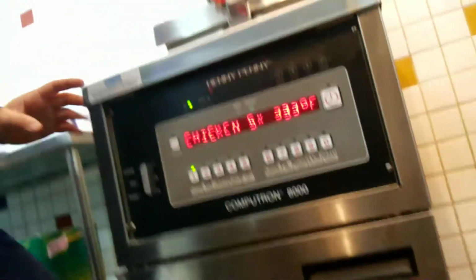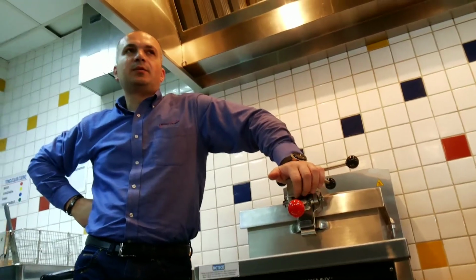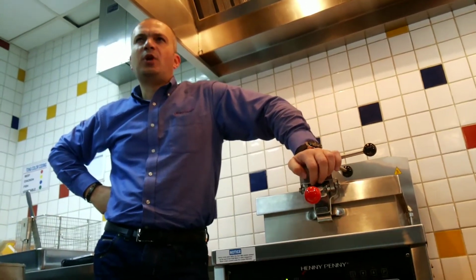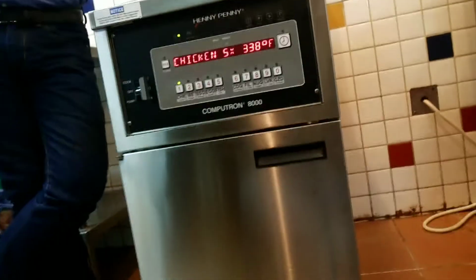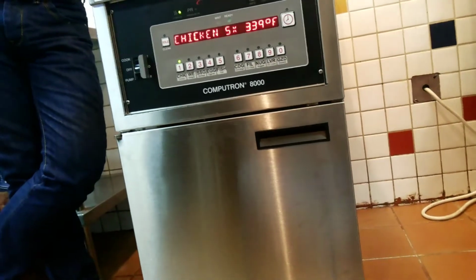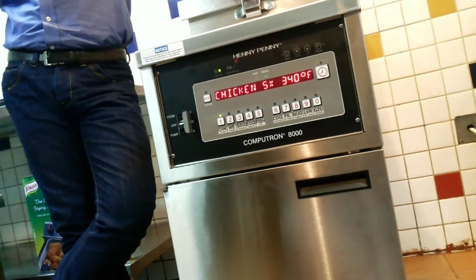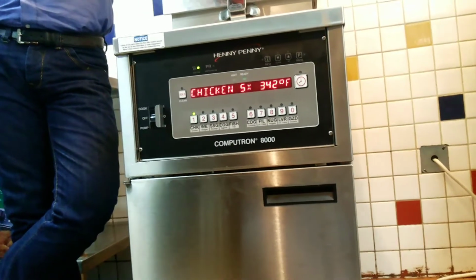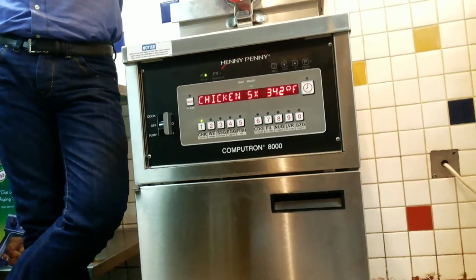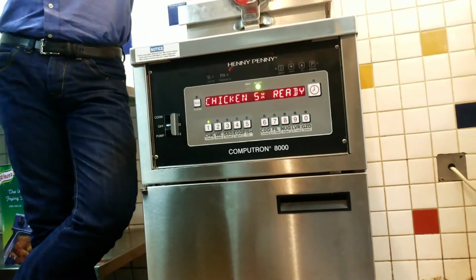No, actually the high limit will trip at 400 something. It will follow the temperature. If you have a very high temperature, it will trip higher. Because at some point you might have a bad temperature probe, so the computer could be reading the wrong temperature. Ready na.